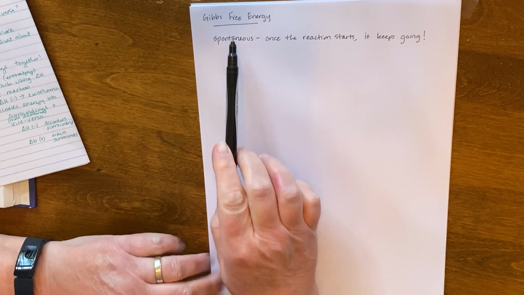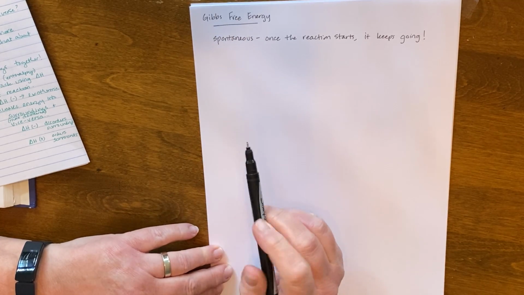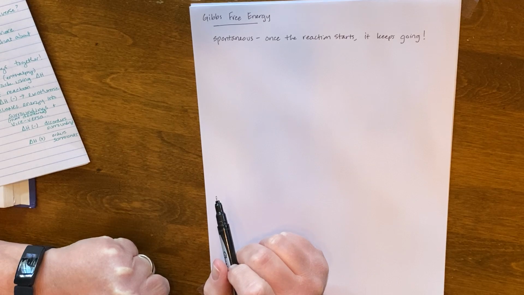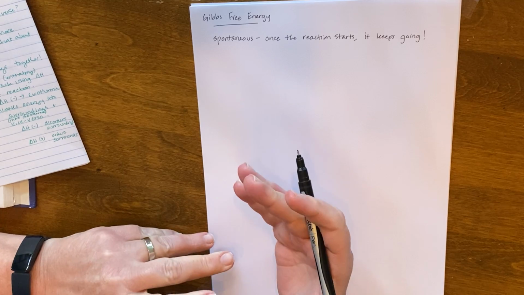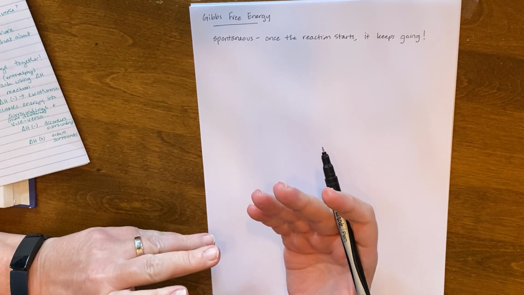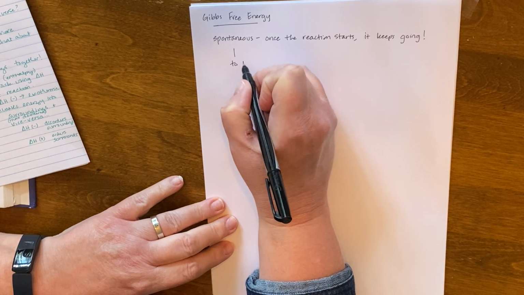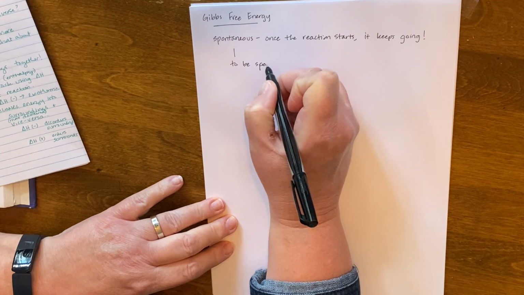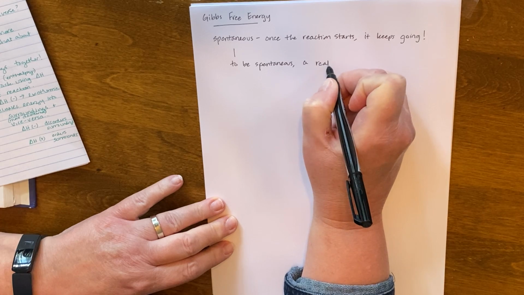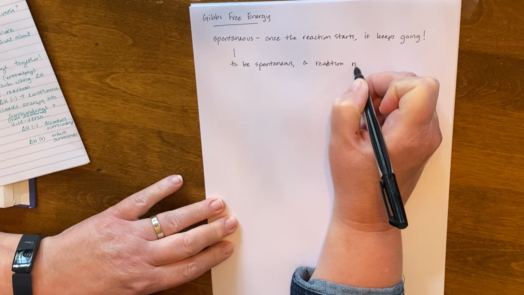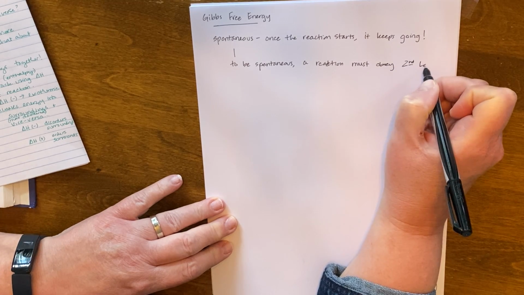Okay, well, we can use this formula for Gibbs free energy, or this concept, to determine if a reaction is spontaneous or not. Okay, so to be spontaneous, for a reaction to happen and to keep going by itself, a reaction must obey the second law of thermodynamics.